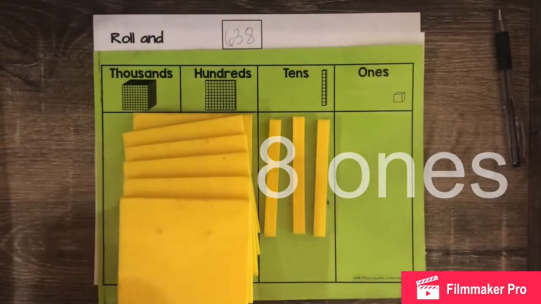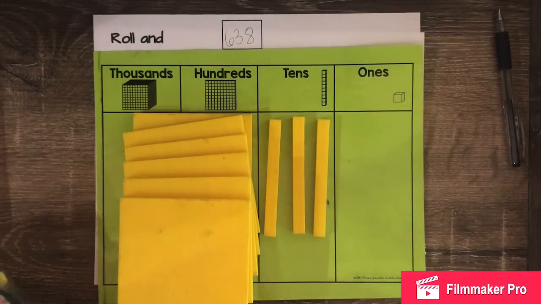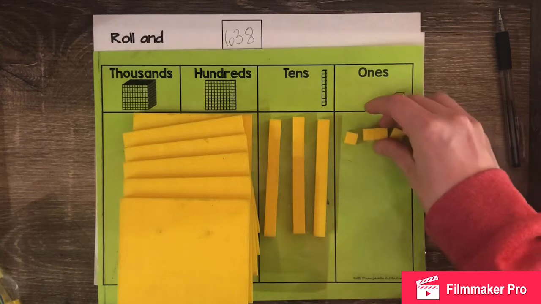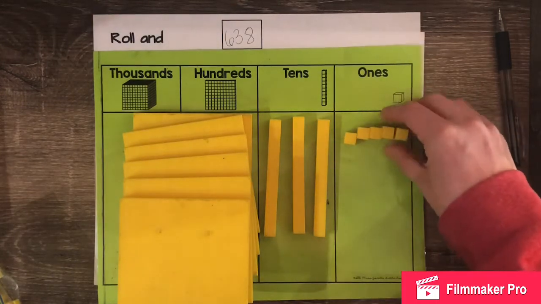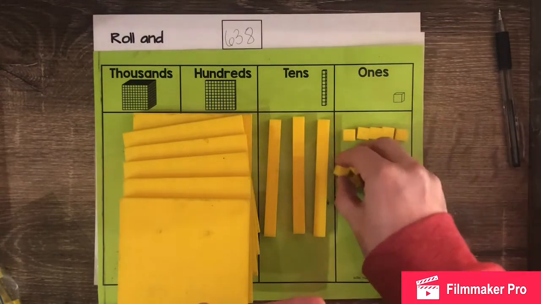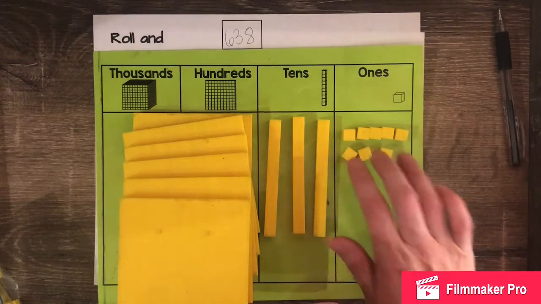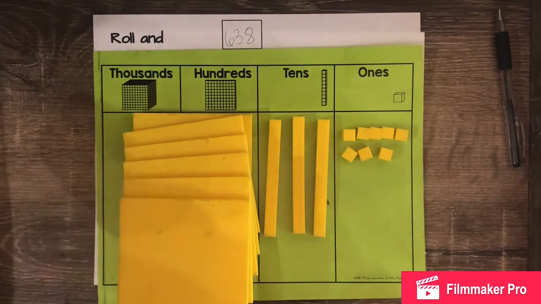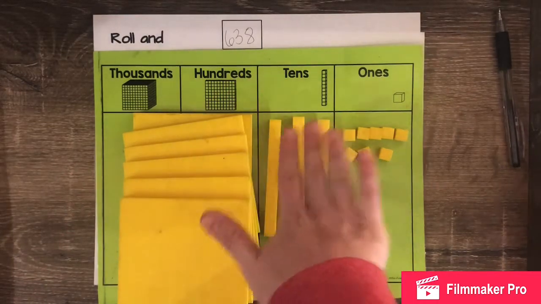Get those out. And here we have 638. 638 is decomposed or broken up into hundreds, tens, and ones.